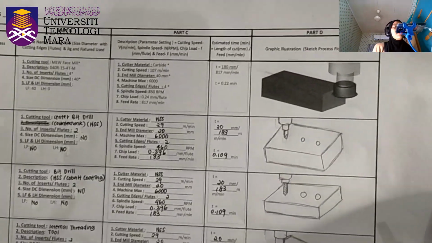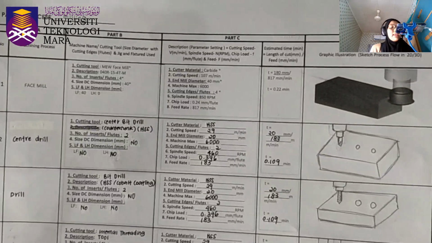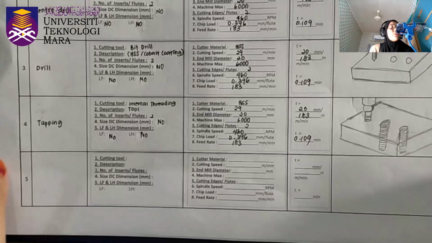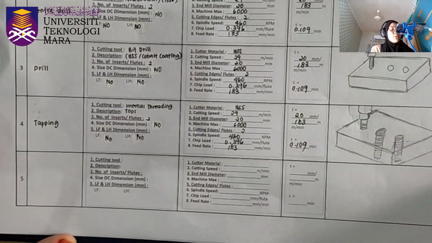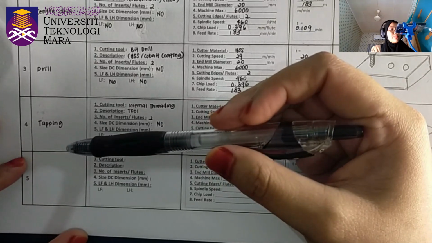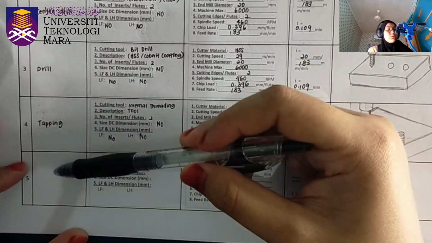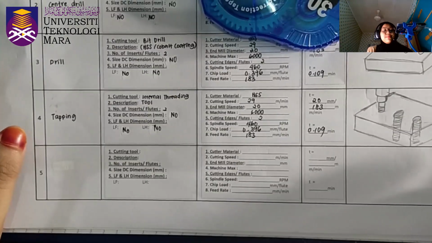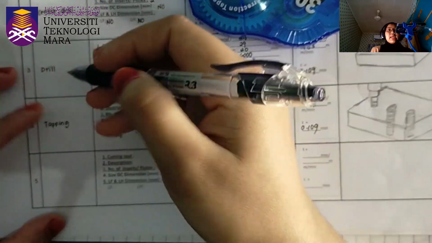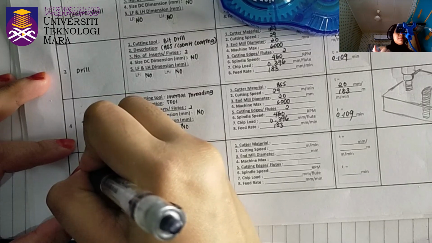For part 1 process, which is milling, I will choose machining process number 5. So the fifth process for part 1 is rough mill contour.